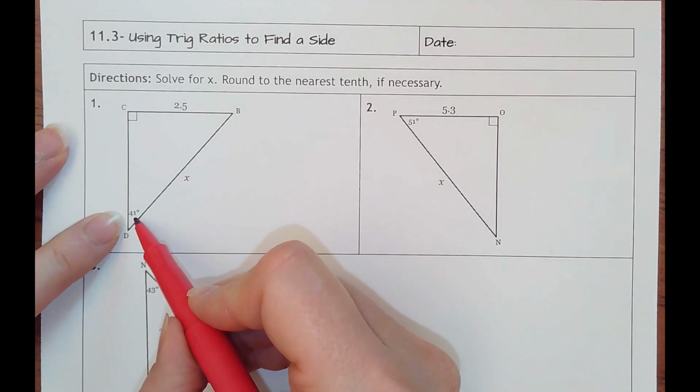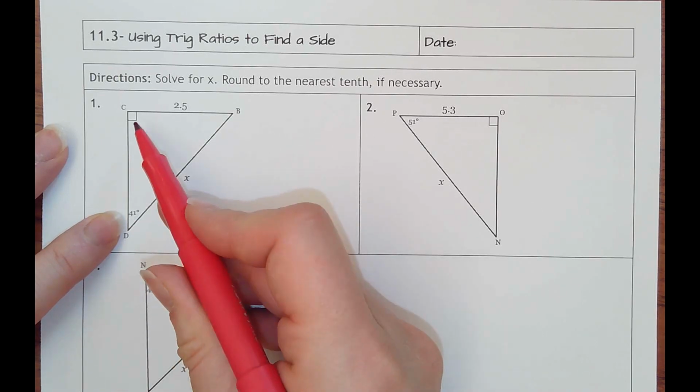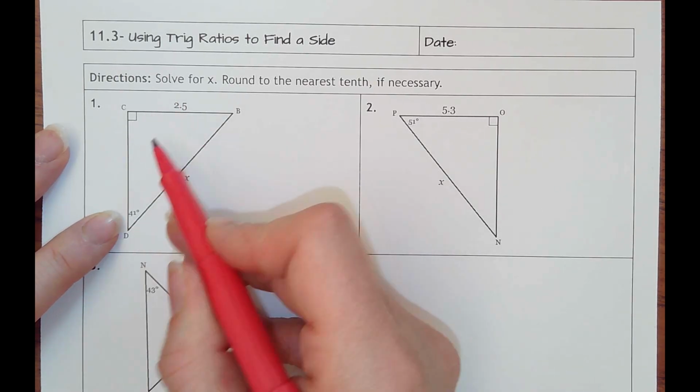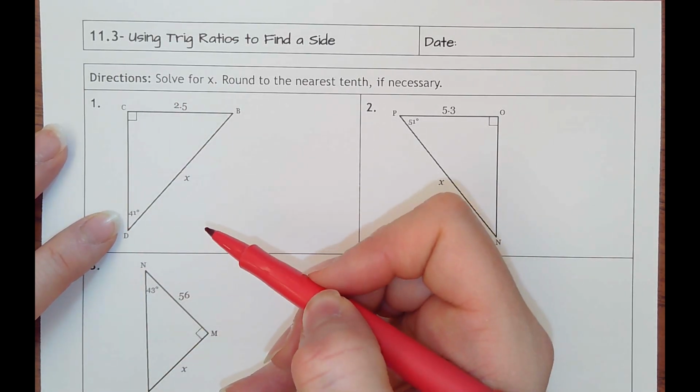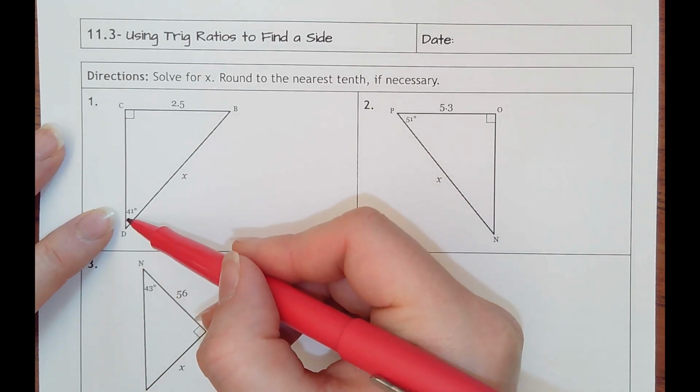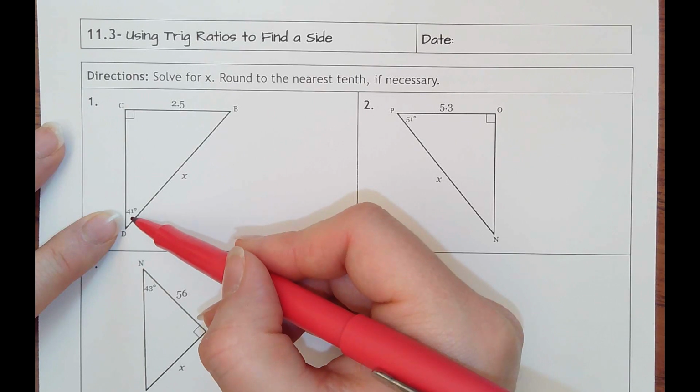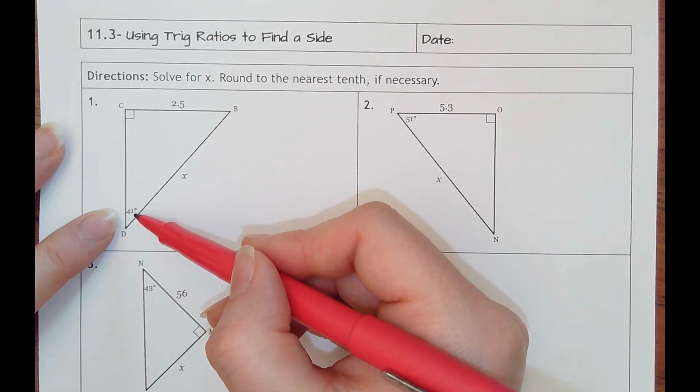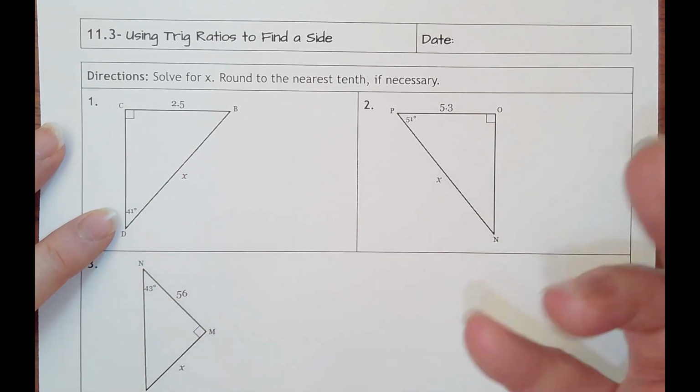And so they give us one angle, one of the acute angles. We know it's a right triangle, and we only have one of the three sides. It's actually a leg, so Pythagorean theorem wouldn't work. This is not a special right triangle because this is not a 45 or a 30 or a 60. So this is where trig comes in.